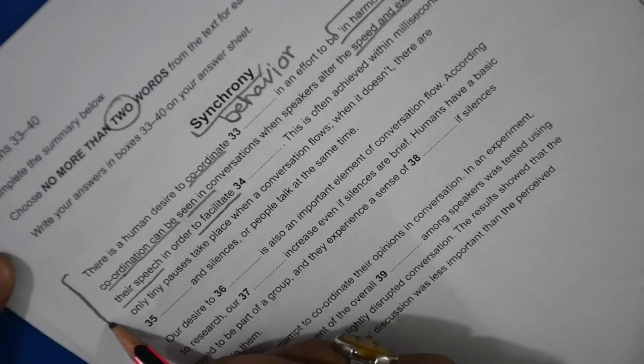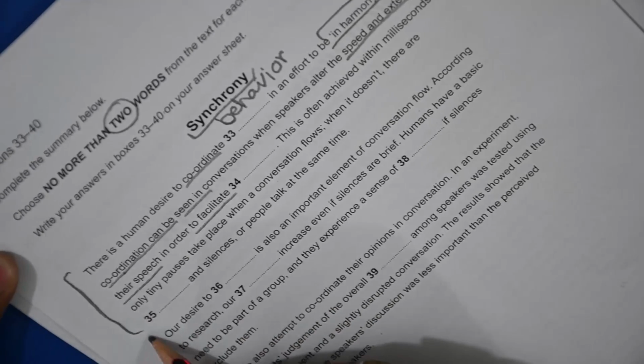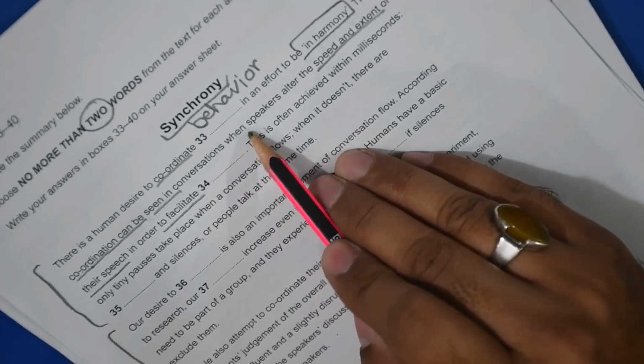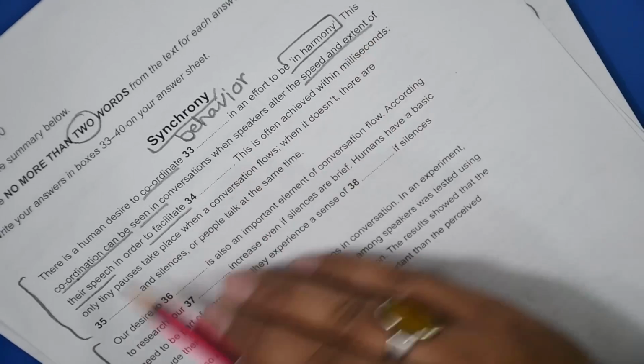This is part 1, this is part 2, and this is part 3. So you need to go to 3 different parts of the passage to find these answers. This coordination can be seen in conversations when speakers alter the speed and extent of their speech in order to facilitate dash.